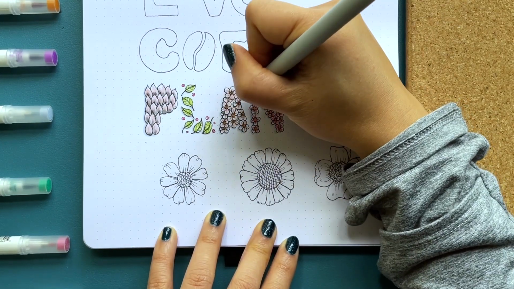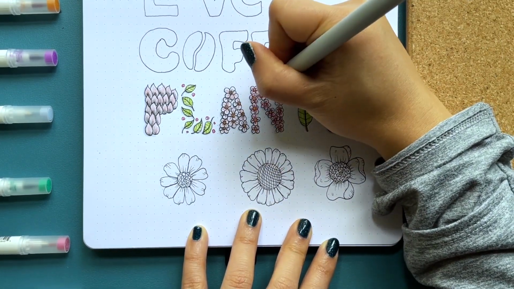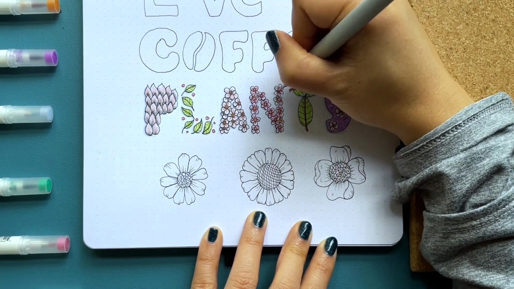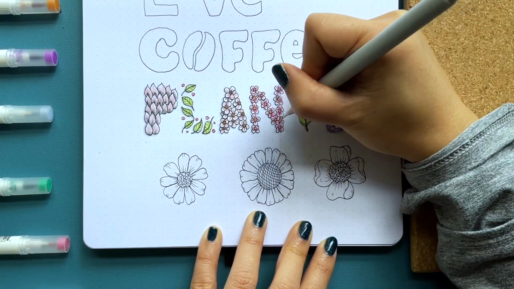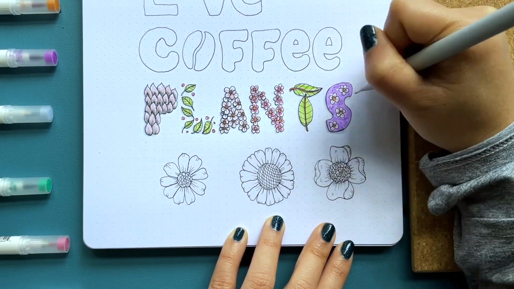Okay, so that's a very quick tutorial on how to incorporate some doodles into your letters. You don't want to do too many of these in one composition because then it gets a little bit crazy and it's hard to read. But otherwise, one or two elements makes it a lot more fun.